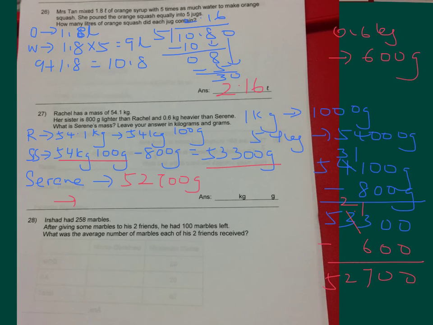Okay, remember, 1 kg is 1000 grams, 3 zeros, so 1, 2, 3, so we should have 52 kg, 700 grams. So question 27, our answer is 52 kg and 700 grams. Okay, we look at question 28.